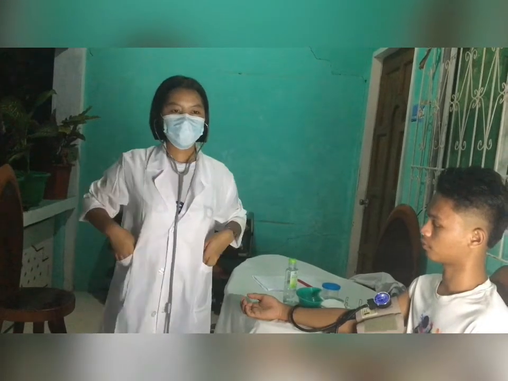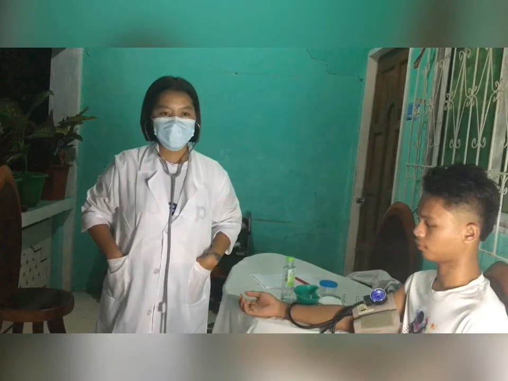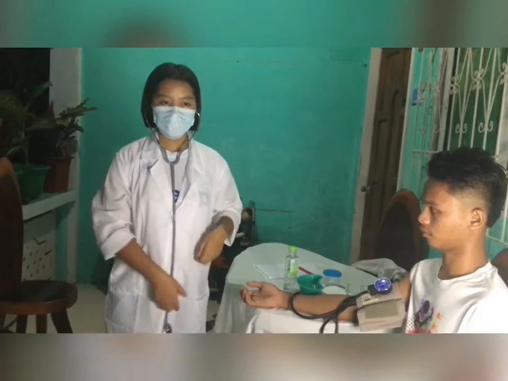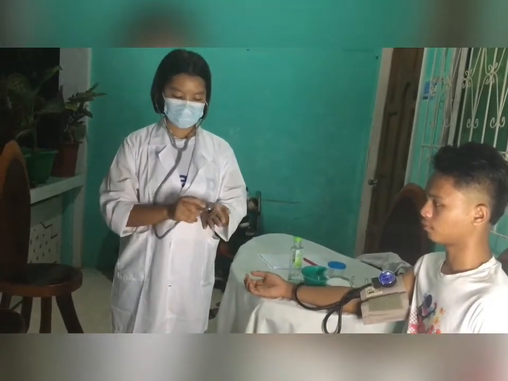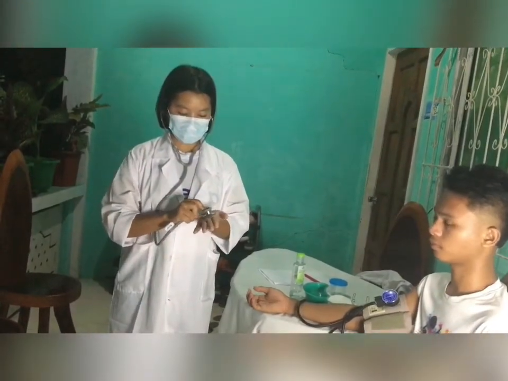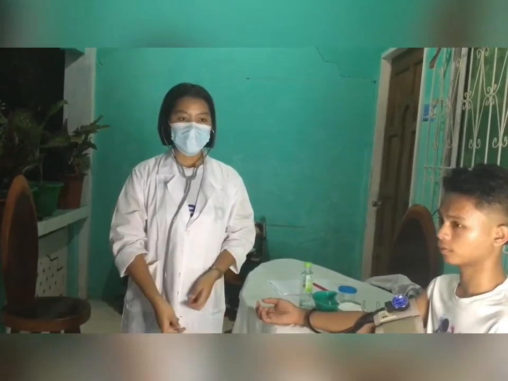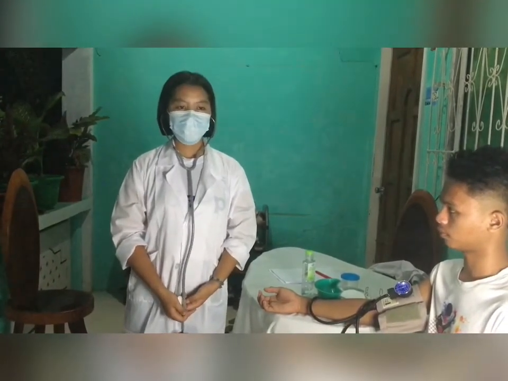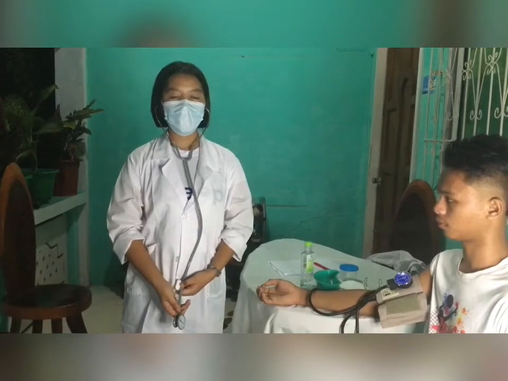Ensure that the stethoscope hangs freely and is not in contact with any object. Warm the diaphragm of the stethoscope. Locate the brachial artery and place the diaphragm of the stethoscope over the brachial pulse. Secure the chest piece by placing the palm of your non-dominant hand over it.